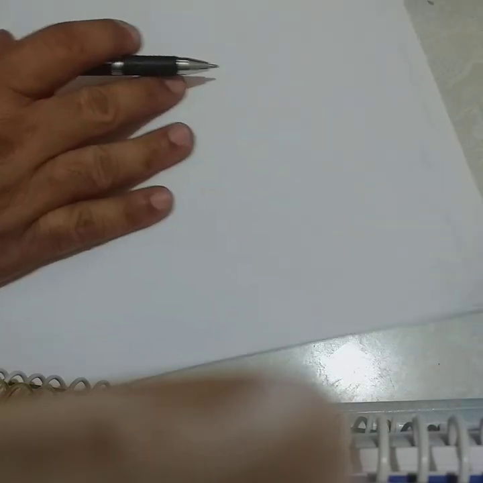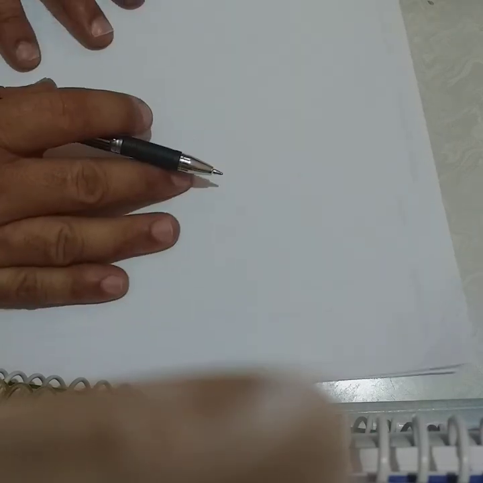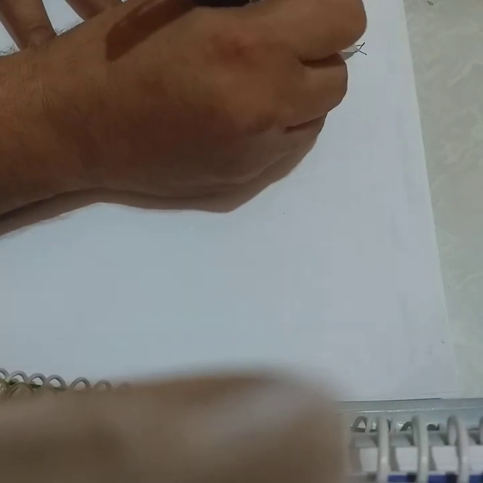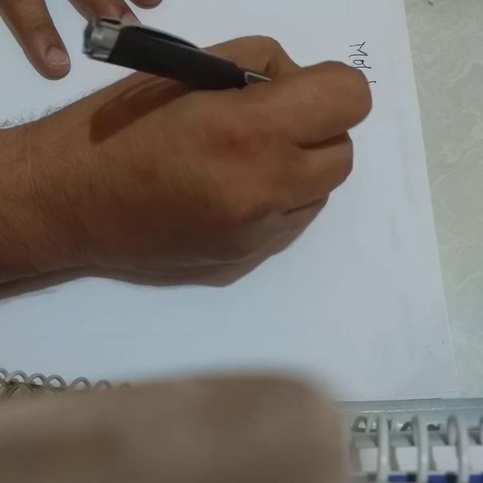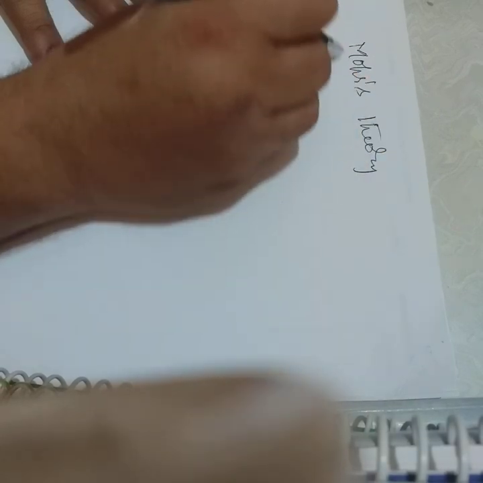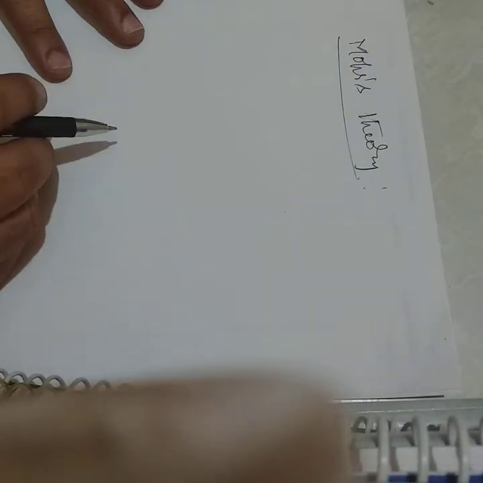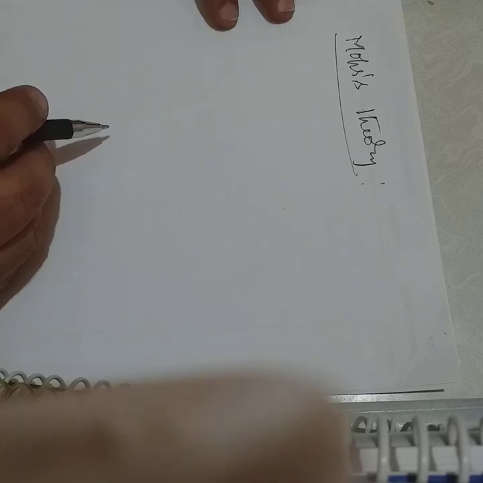Moving on to the next part of our discussion, the review of static failure theories. Before we get into static failure theories, we should learn a bit about Mohr's theory. Okay, Mohr's theory is what we need to learn about a bit.